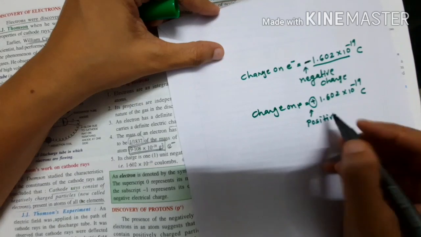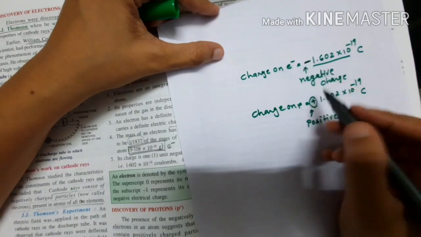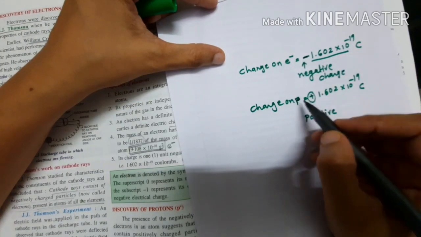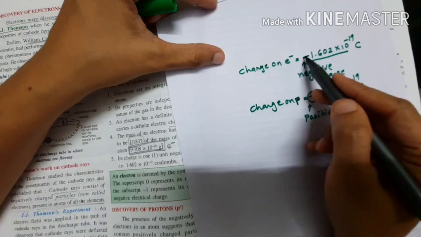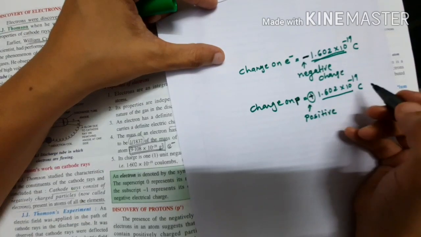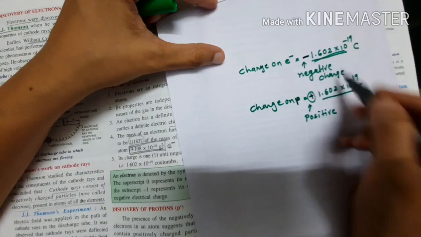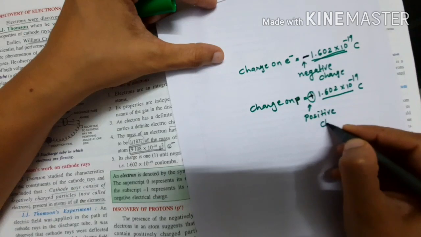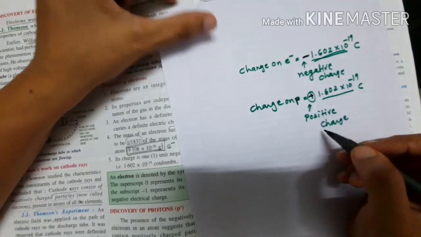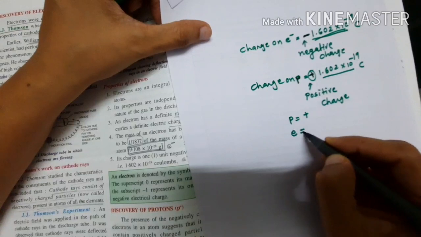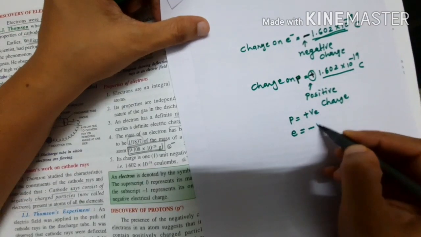So don't take it that here the value is negative and here it is positive. The negative and positive signs denote that the proton has a positive charge and the electron has a negative charge. The amount of charge is the same, but the symbols of positive and negative denote the type of charge. So the proton is positive and the electron is negative. I hope you understand this point, student.